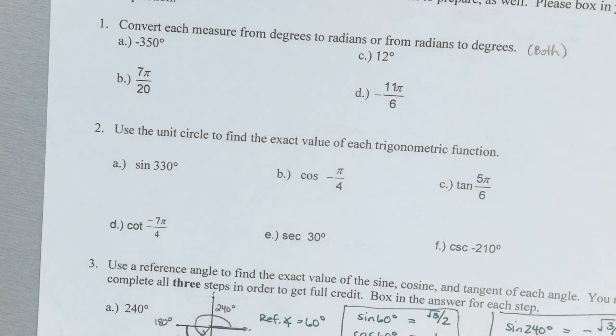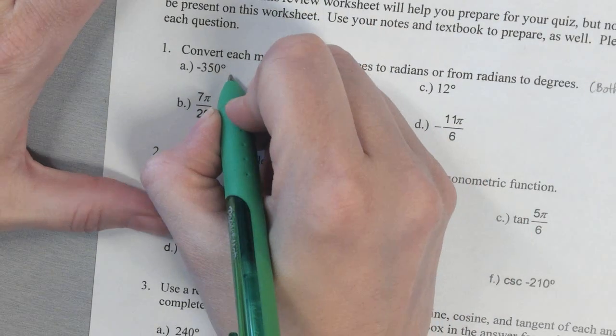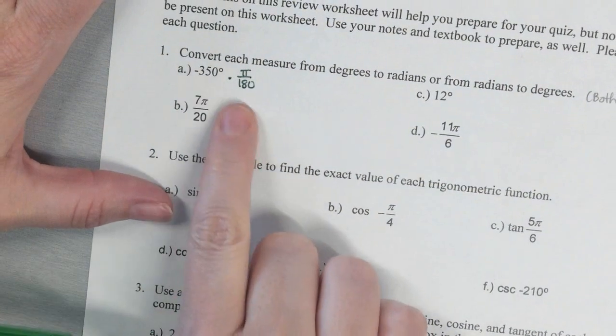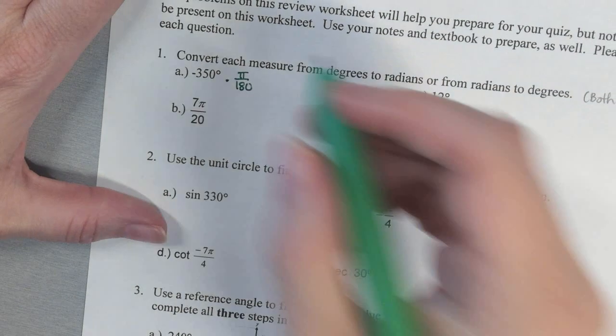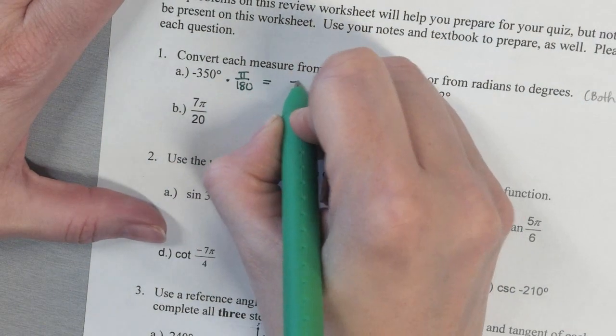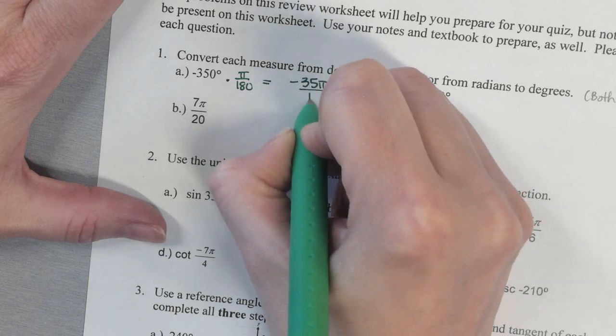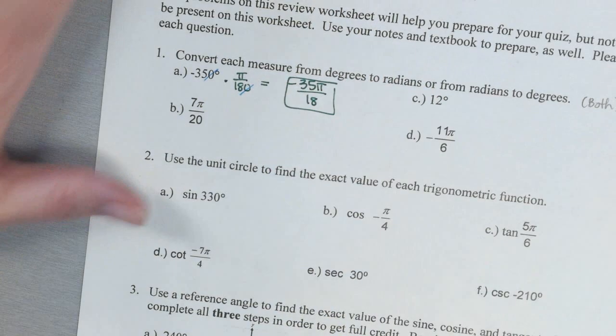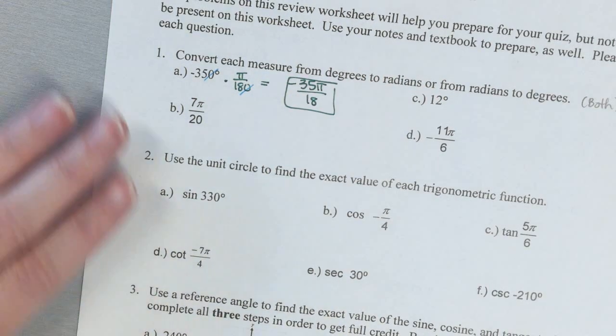For number one, when you're converting, you will have these in both sections. So ones that you can do without your calculator would be like A. When you're converting each measure, if you are going from degrees to radians, you're going to multiply by pi over 180. Okay, what can you cancel out here? The zeros. So once you do that, you have negative 35 pi over 18. Okay, so divide by 10, divide by 10. So you can do that very easily without your calculator.